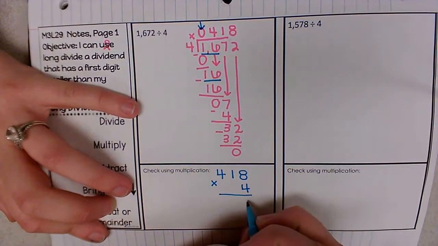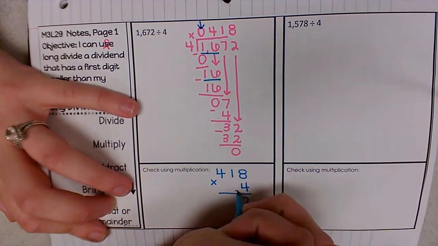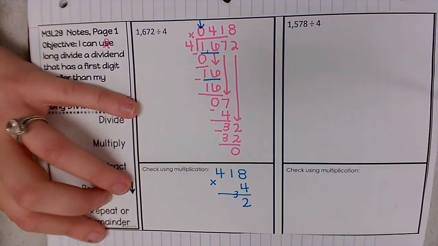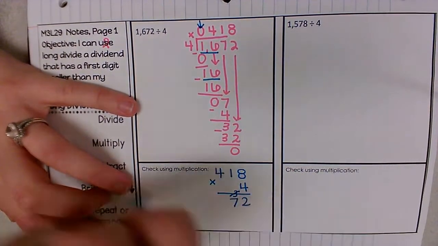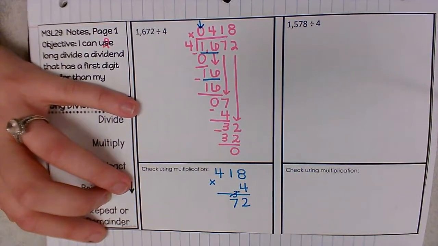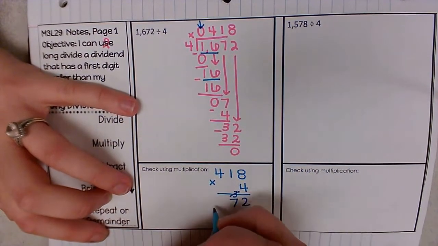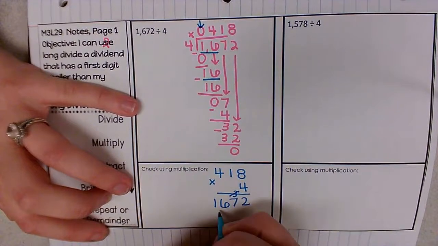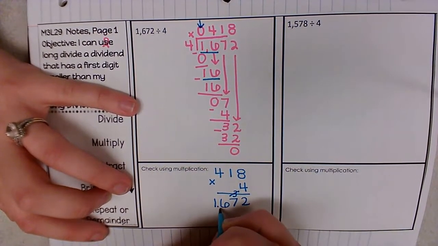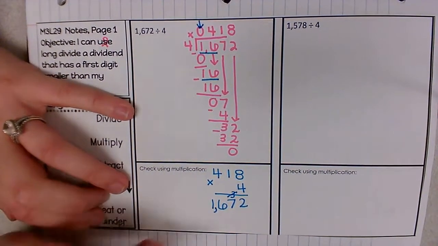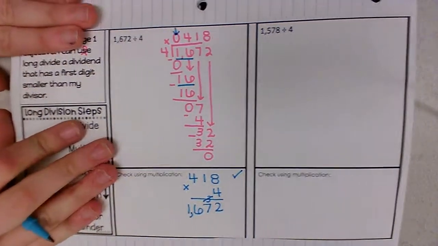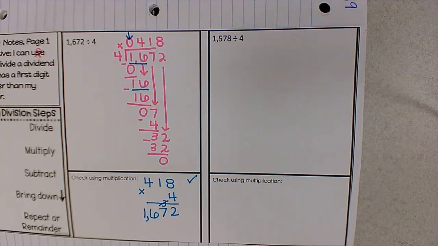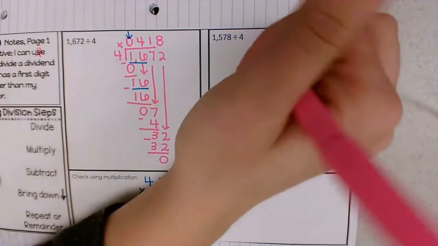8 times 4 is 32. Regroup my 3. 4 times 1 is 4, plus 3 is 7. 4 times 4 is 16. Nowhere else to regroup, so I'm going to write the entire number 16 below. 1, 2, 3, whee! Since my product matches my dividend, I know I'm correct. For this next round, let's skip a step that we did the first time round. I'll show you what I mean.